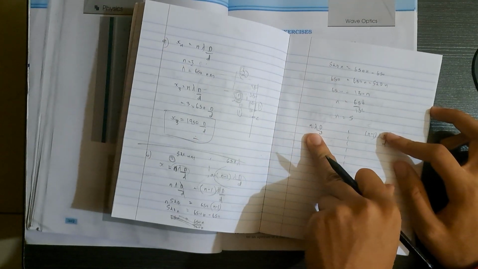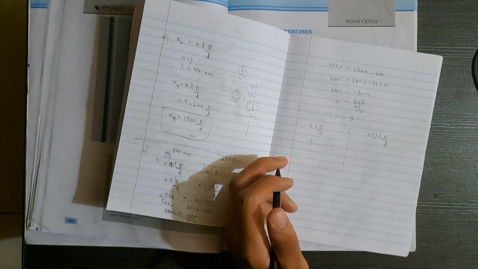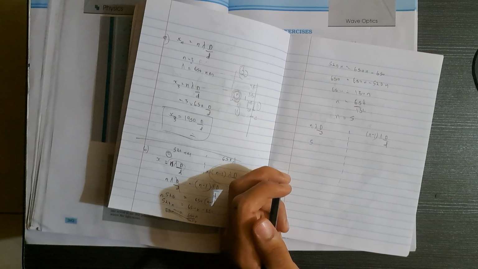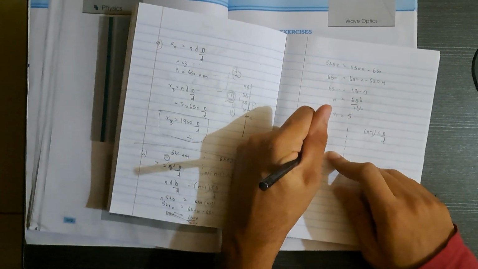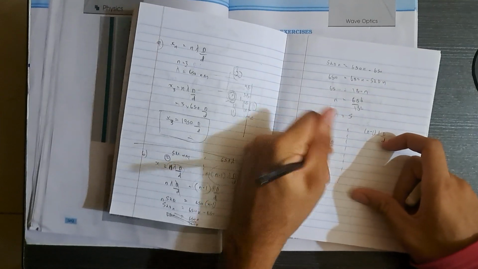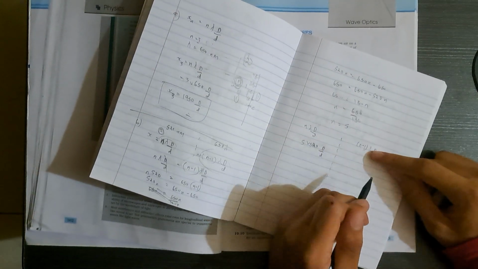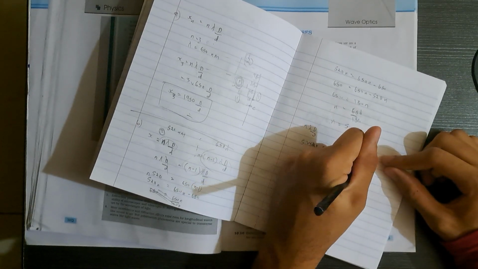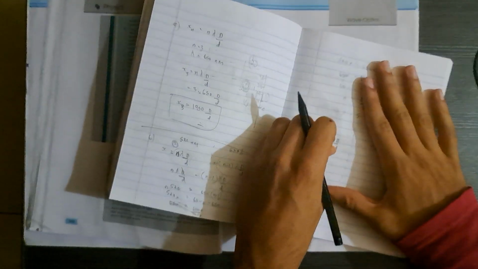What is lambda? Lambda over here is 520, so 5 into 520 D by d. Now here what is n? n is 5. What is 5 minus 1? 4. What is lambda? Lambda is 650 D by d.